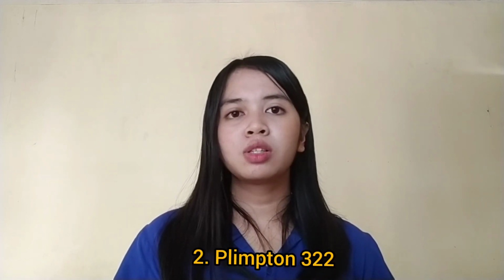Next, B. Plimpton 322. Plimpton is a tablet number 322, which is the result of processing ancient Mesopotamian manuscripts written by G.A. Plimpton containing mathematical problems. The Plimpton 322 manuscript is in the form of a table consisting of 4 columns and 50 rows containing Pythagorean triple numbers.